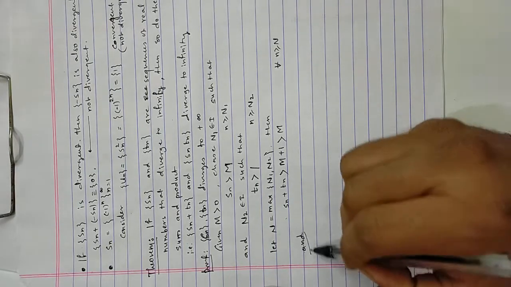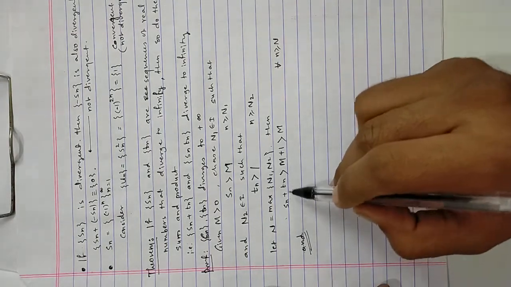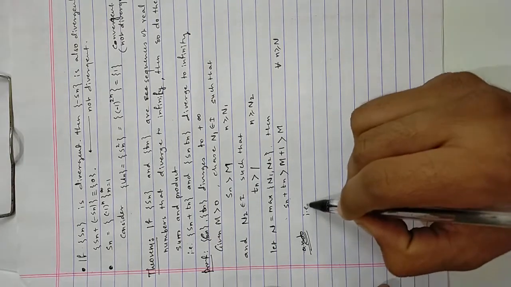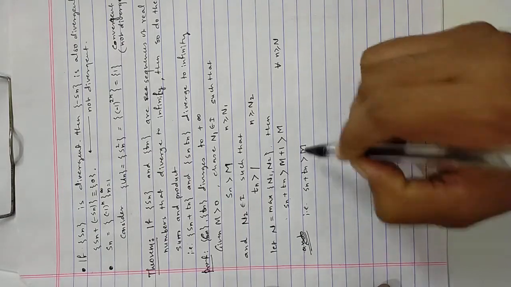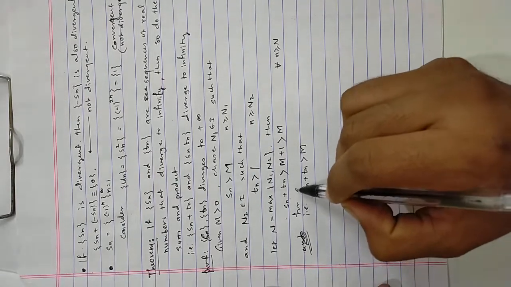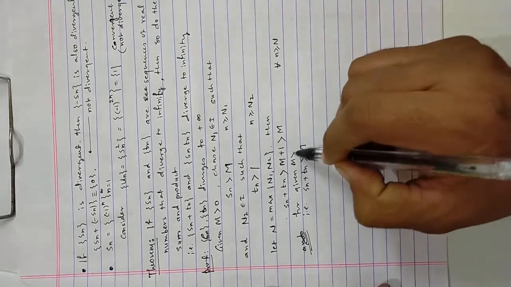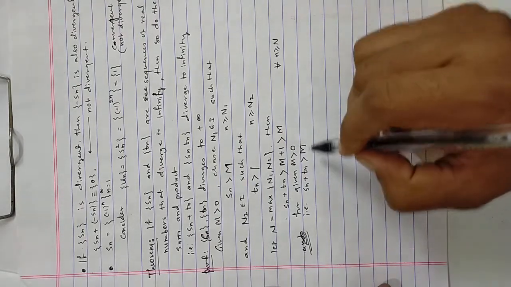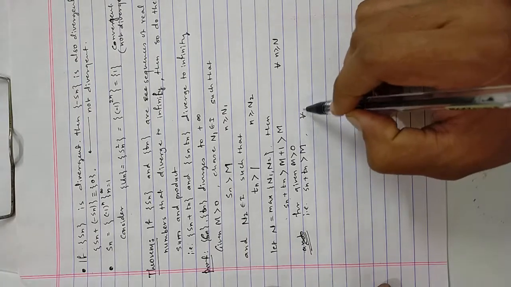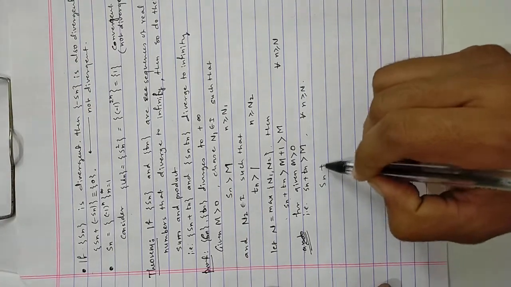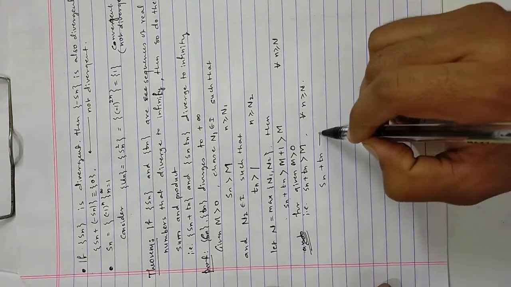So Sn plus Tn is greater than m for the given real number m, and it is true for all n greater or equal to n. It means that Sn plus Tn diverges to plus infinity.